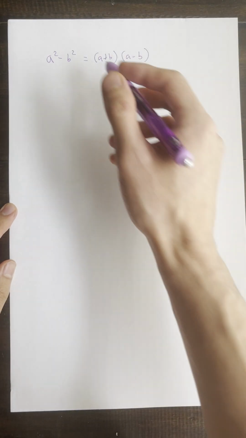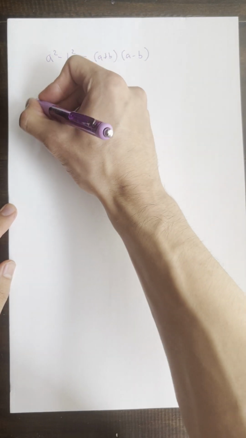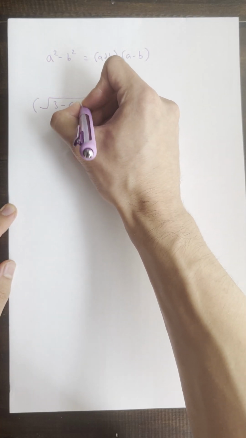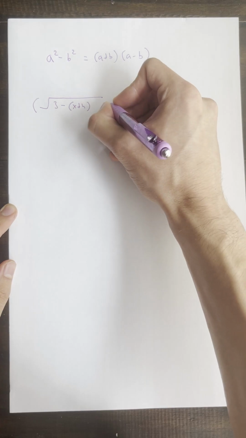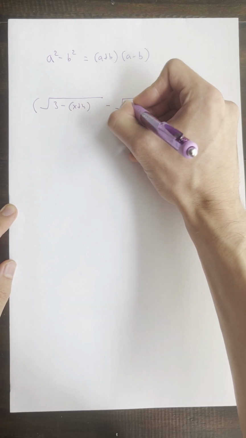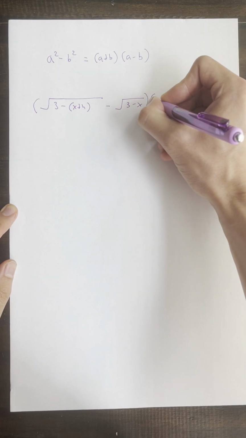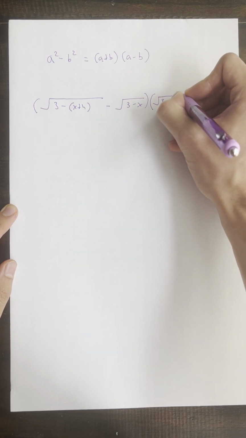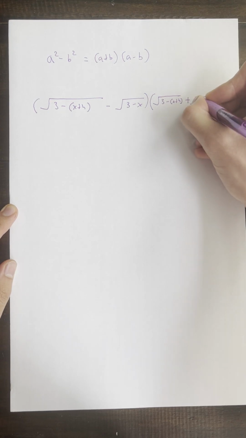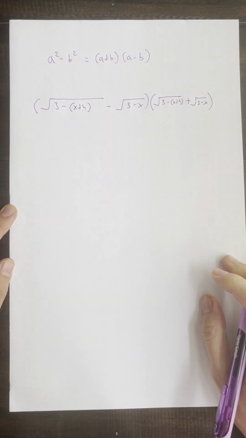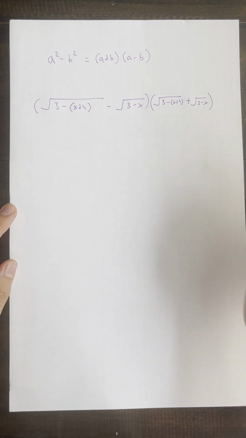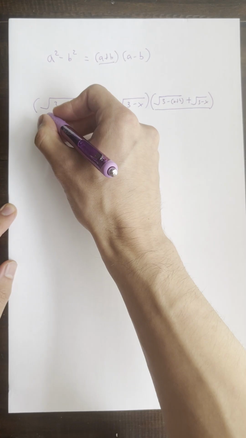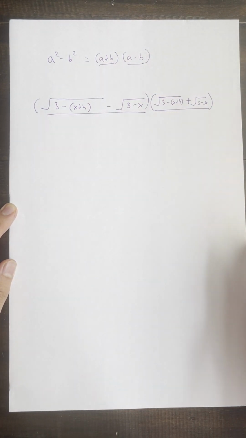But how can we use this to simplify the square root of 3 minus (x plus h) minus square root of 3 minus x, times the square root of 3 minus (x plus h) plus square root of 3 minus x? Well, this part looks very similar to this, and this part looks very similar to this.